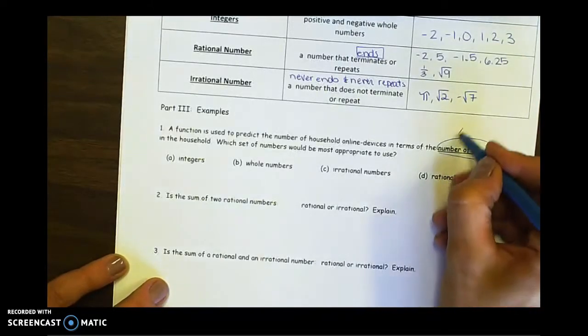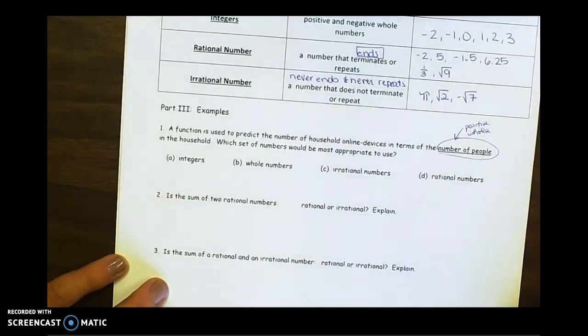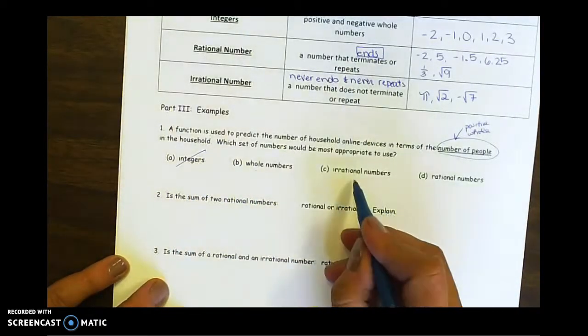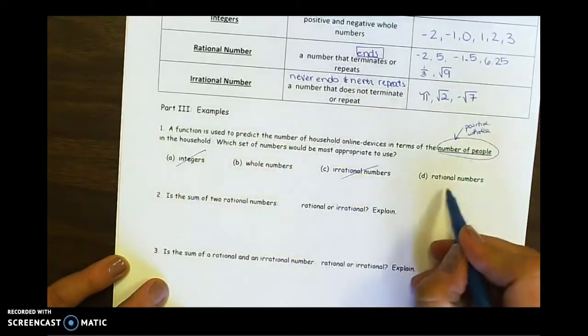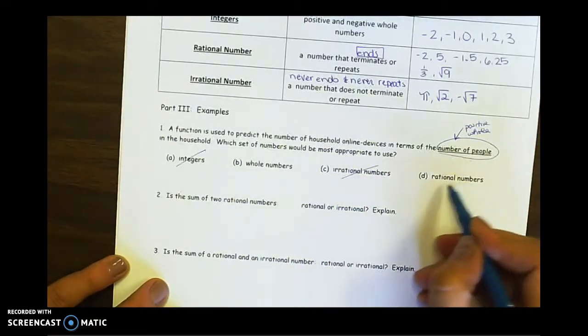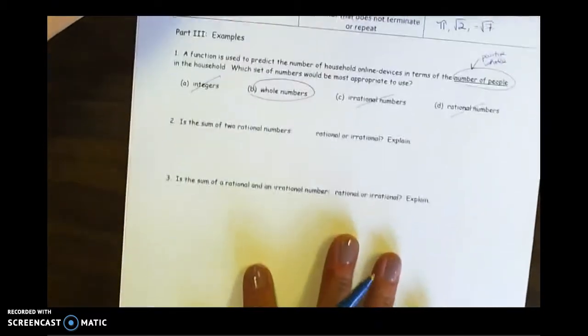So number of people, we want these to be positive, and we want them to be whole numbers because you can't have part of a person in your house. So integers are negatives and whole numbers, that could work. Irrational, nope, those never end and never repeat. Those would be decimals. And rational numbers, well, those can also be decimals. That wouldn't work. So the only option here would be whole numbers.